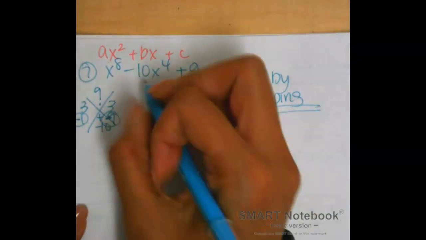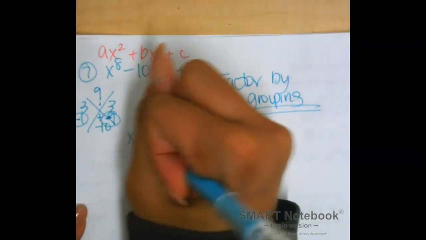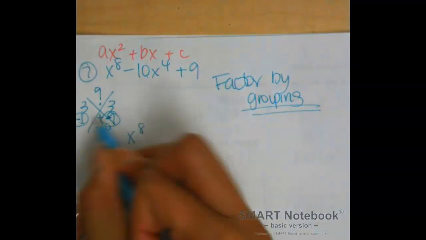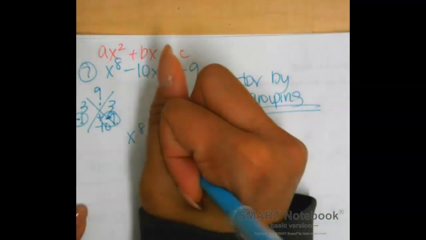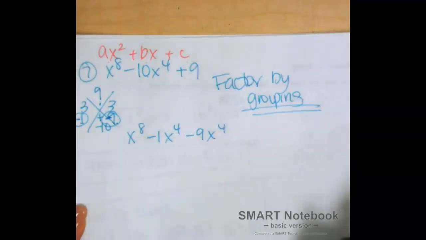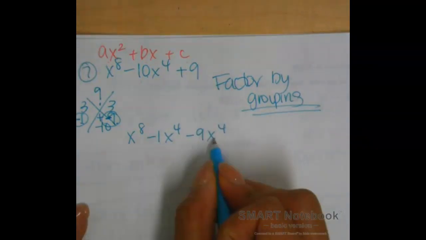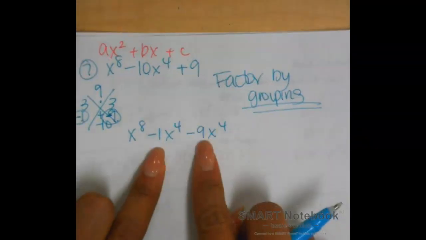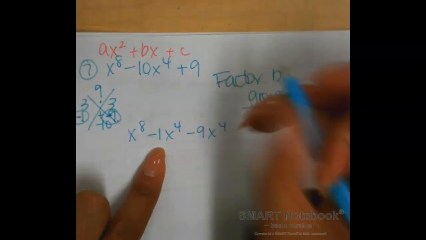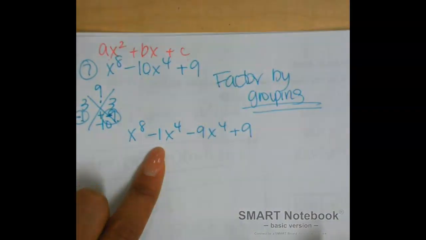So down here for the x to the 8th power, I'm going to rewrite this as x to the 8th. Negative 10x to the 4th is the combination of negative 1 minus 9, so I'm going to make this negative 1x to the 4th power minus 9x to the 4th power. And if you're like, wait, Ms. Tapia, why are you putting x to the 4th power? If you add both of these, they should equal negative 10x to the 4th power. And then at the very end, I'm going to add 9.